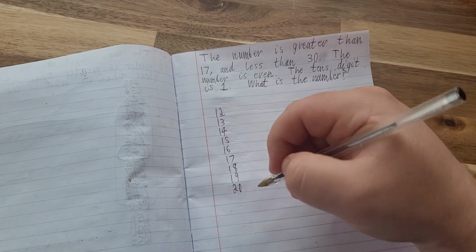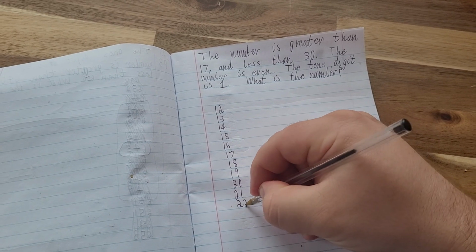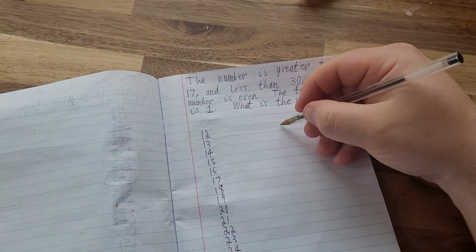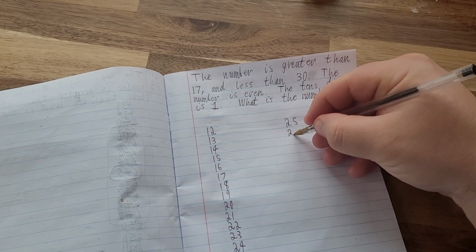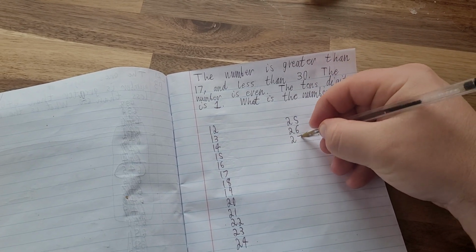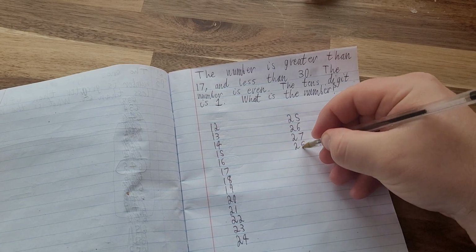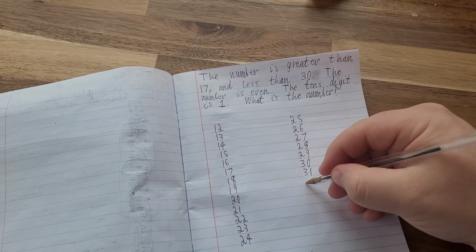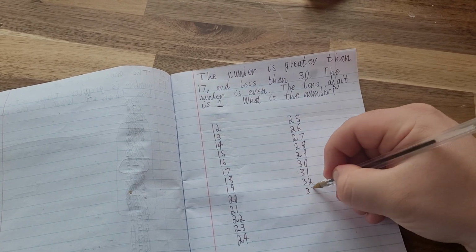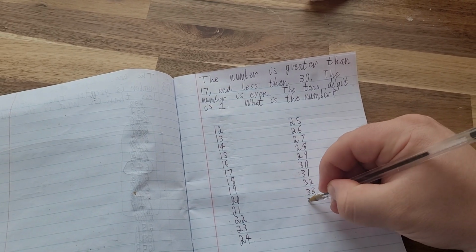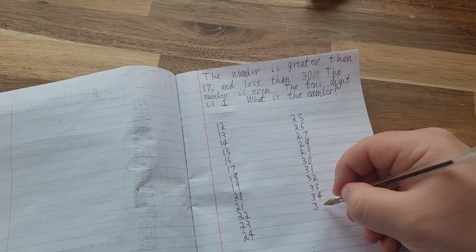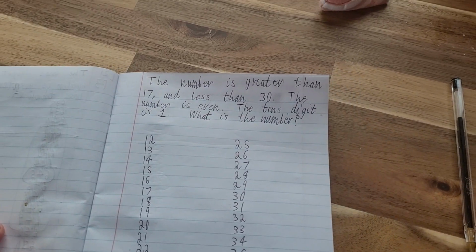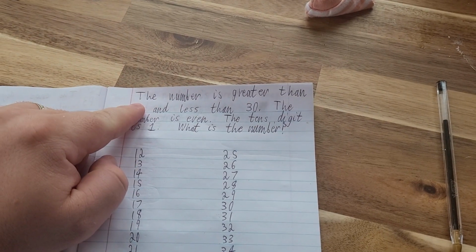19, 20, 21, 22, 23, 24, 25, 26, 27, 28, 29, 30, 31, 32, 33, 34, 35. I'll stop here. Let's look at the first set of criteria.